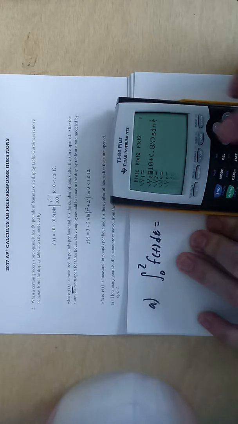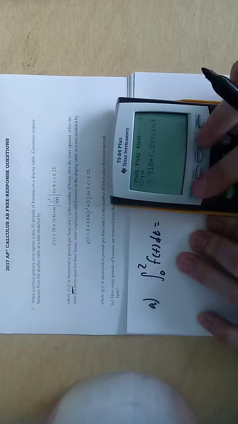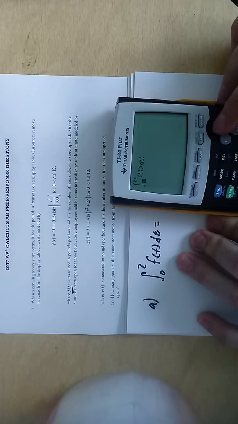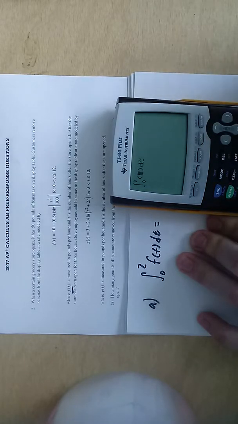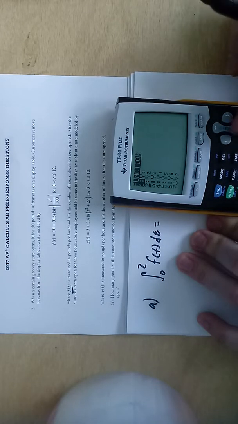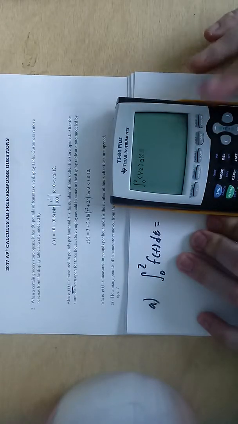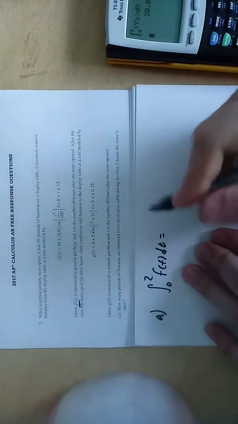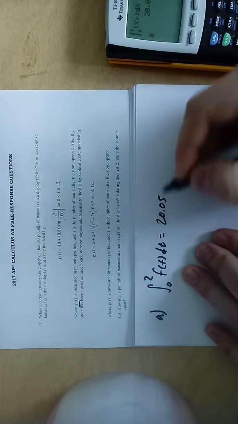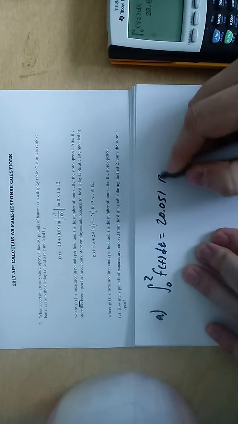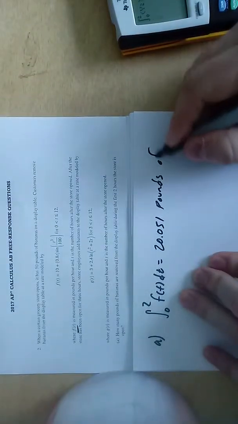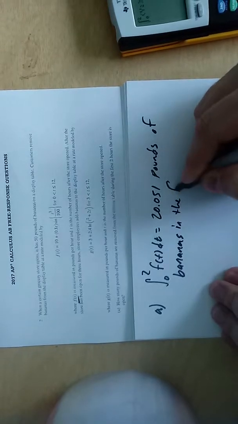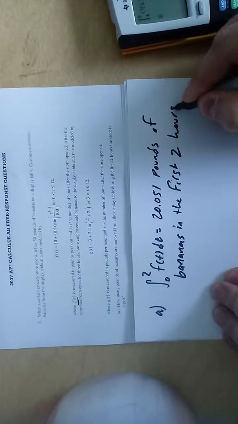If you're concerned about the parentheses, I'll put them in, but they wouldn't mess with any of that. I put that in y2. Whoops, that's okay. So I'll say math integrate from 0 to 2 of vars, y vars, y2 dx. So I got 20.051 pounds of bananas in the first 2 hours. All right.